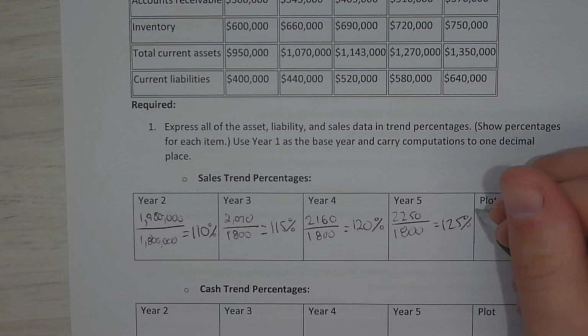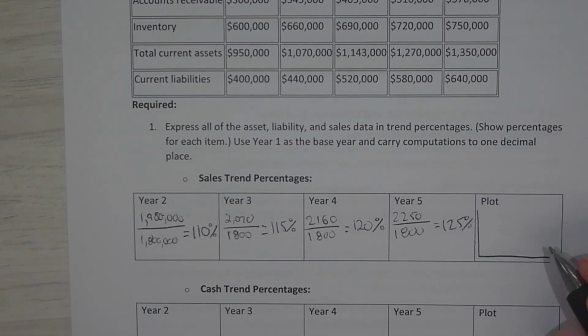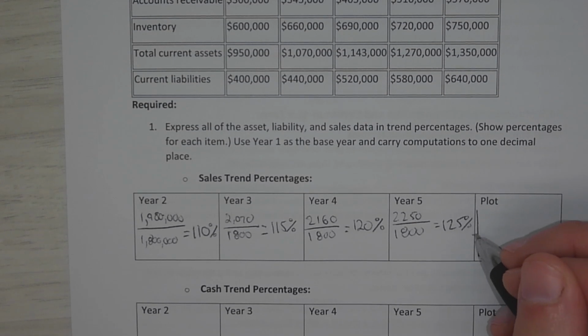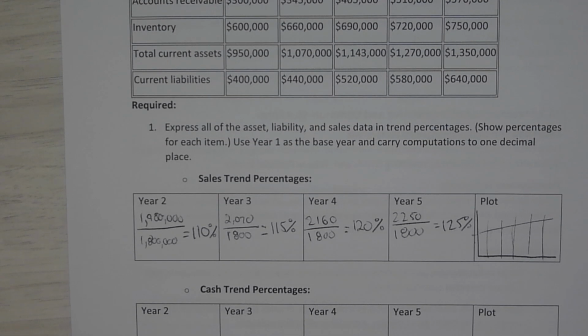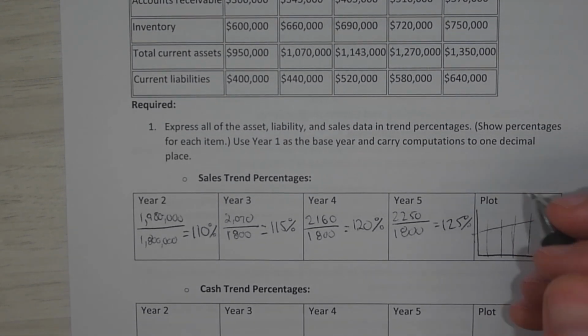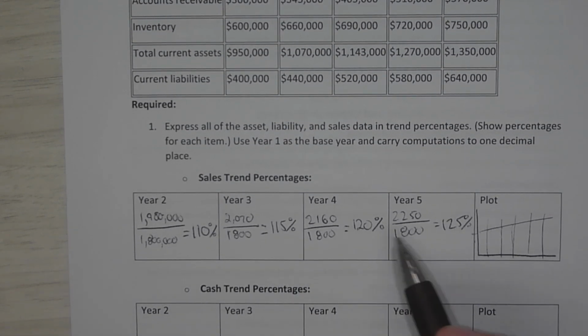Now, if this was a chart, you would see sales sitting at 100% of the base year, doing this over 5 years. Continuously going up from 110, 115, 120, 125.